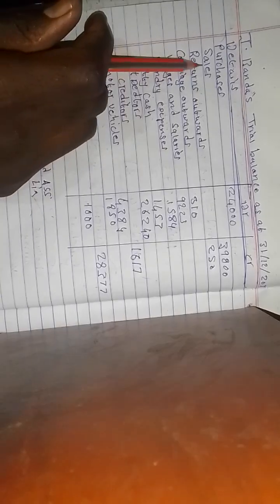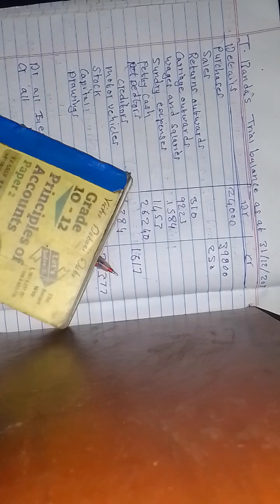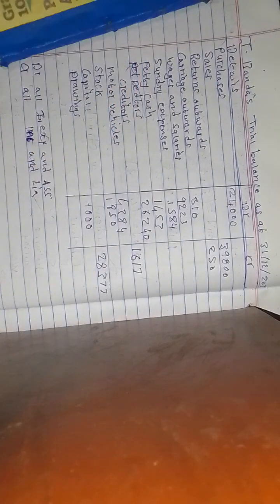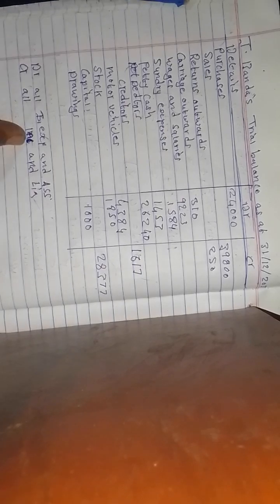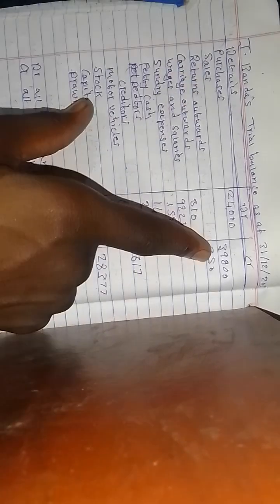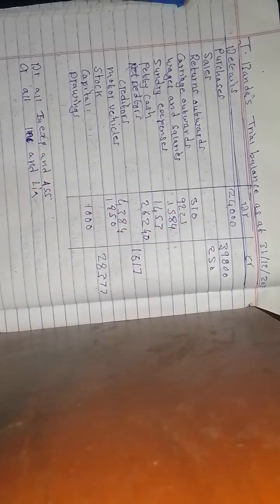Then let's go to the sales. What are sales? Sales are normally goods sold to customers by the business. So whenever the business sells goods, it receives money, and whenever money is received, that is an income. According to the law, we must credit all income. So that is why the sales was credited, guys.